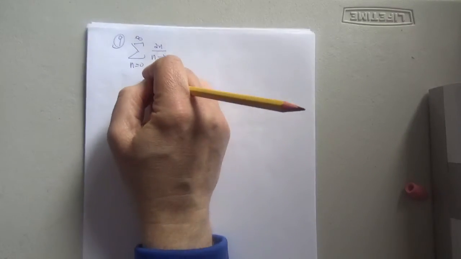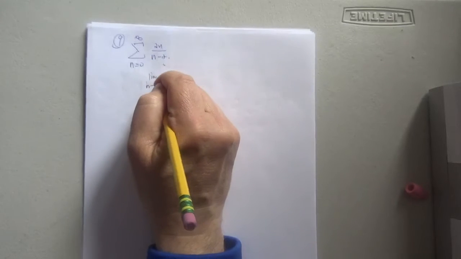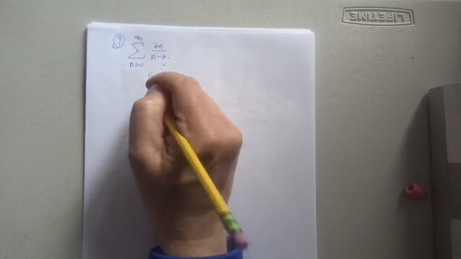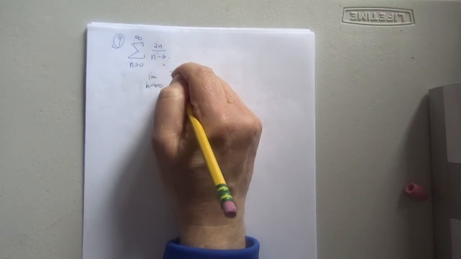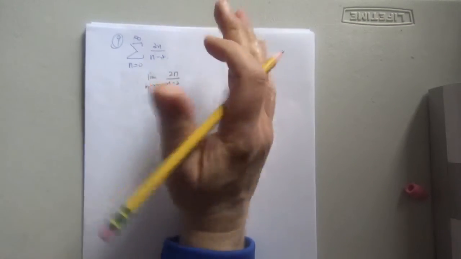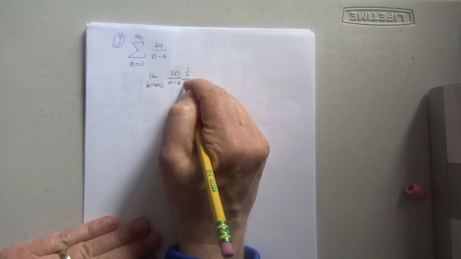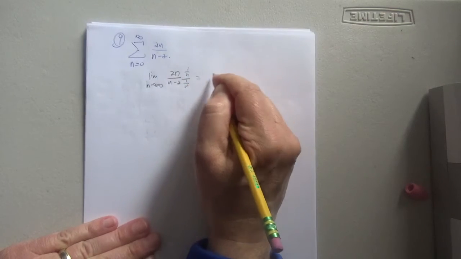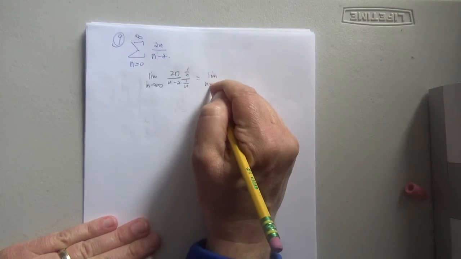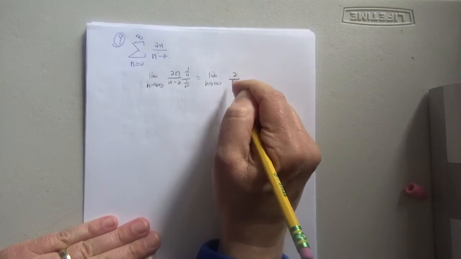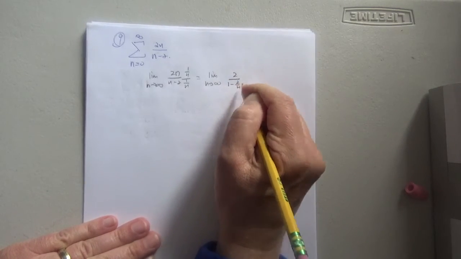That's a weird looking n, I apologize. The limit as n goes to infinity of 2n over n minus 2. You can do this limit two different ways. I'll do it both ways. I like to do it this way. I feel like this is the more mature way. This gives me the limit as n goes to infinity of 2 over 1 minus 2 over n.